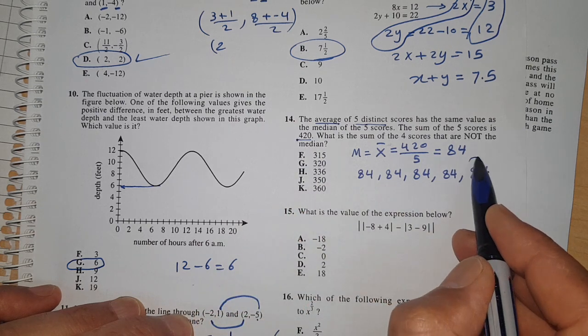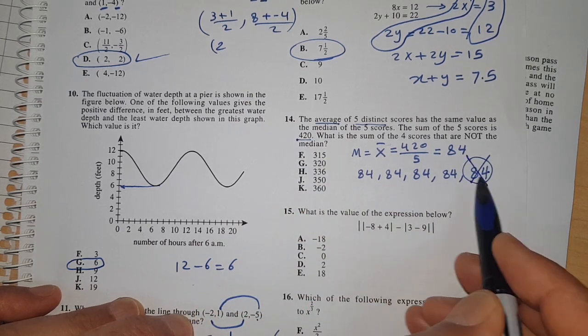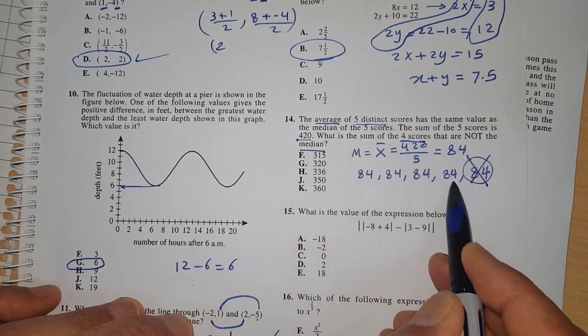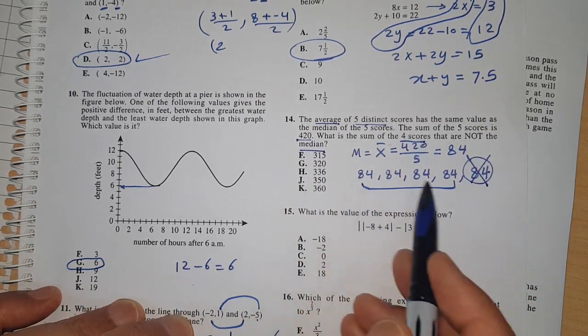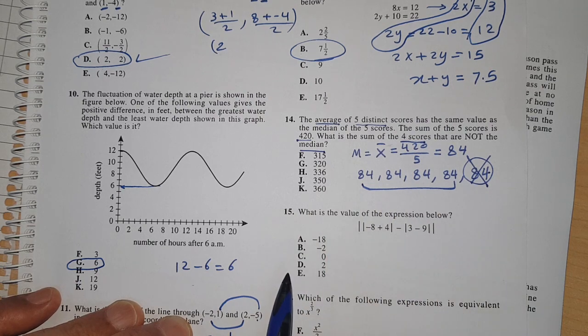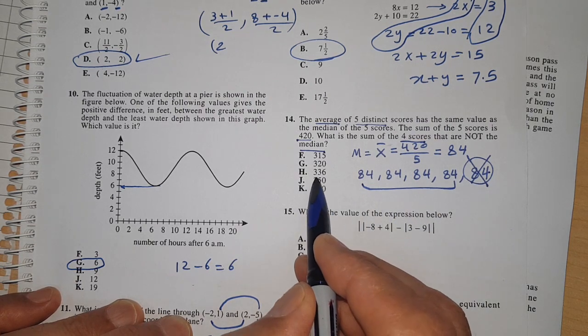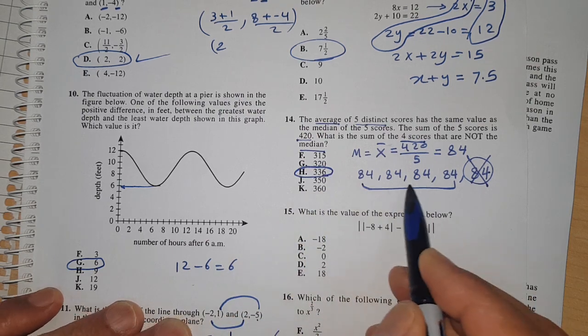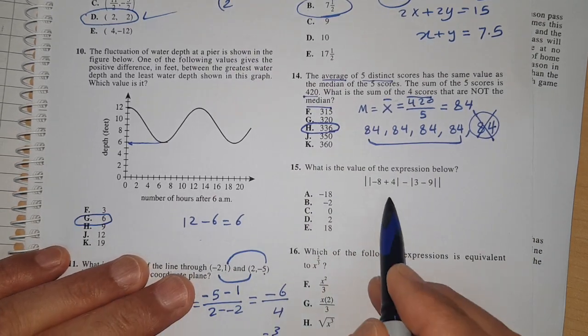If we remove the median, if we remove this 84, the question now, what is the sum of the 4 scores that are not the median? This is the sum. What is the sum of these numbers? Just add them. 84 times 4. Okay? The answer is 336. Very easy. The sum of these numbers, 336.